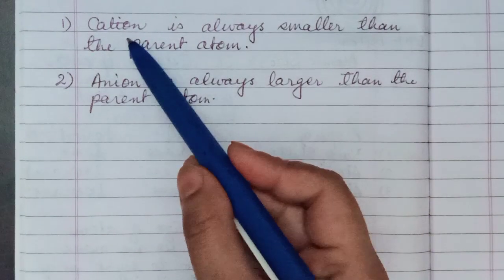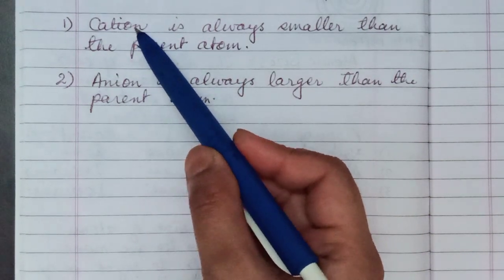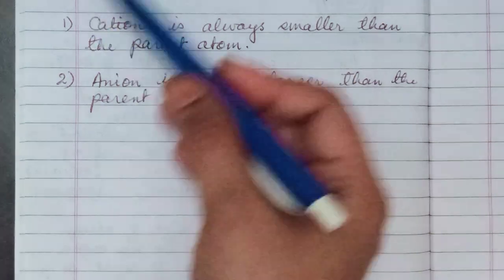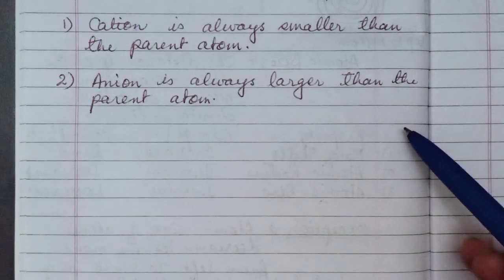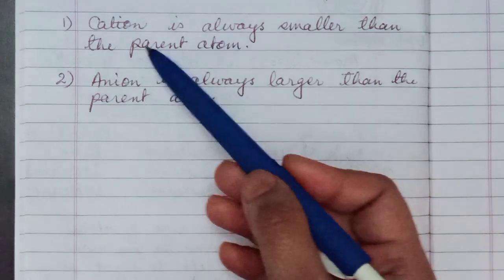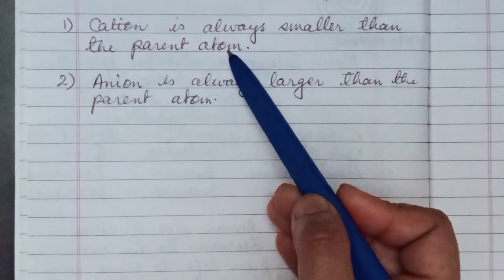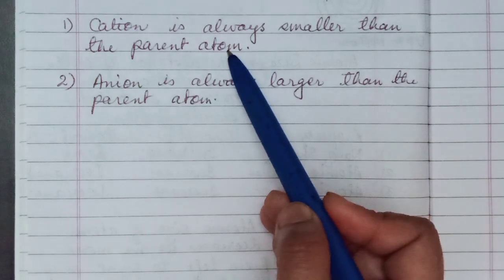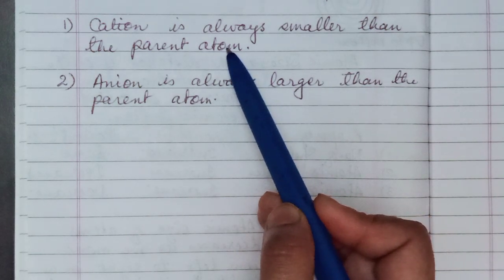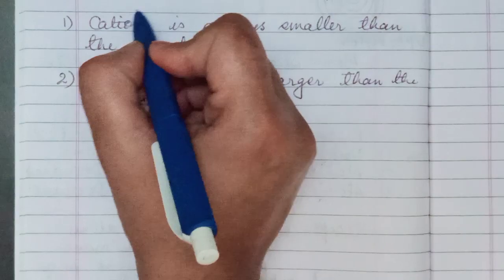Now see here. There are two questions based on this discussion. Cation is always smaller than the parent atom. Now do you know what is a cation? What type of charge do they carry?